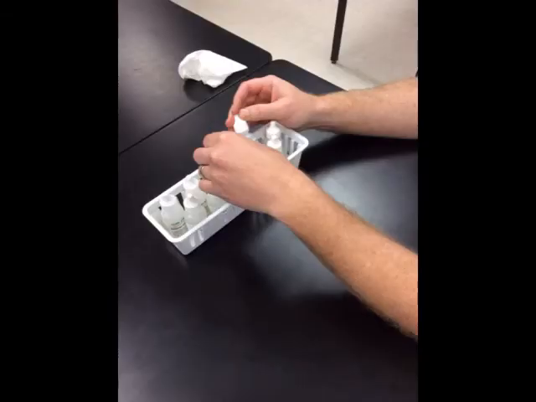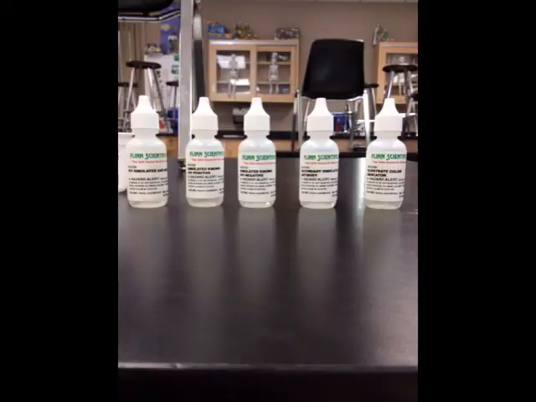Next, organize your solutions in the order as listed in your procedures. For Part 1, the order for adding solutions is pictured. Refer to your lab procedures for Part 1 to determine which solutions you are to add to each well.